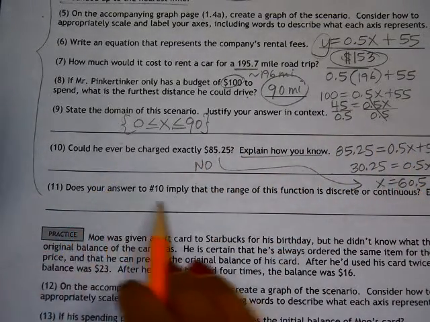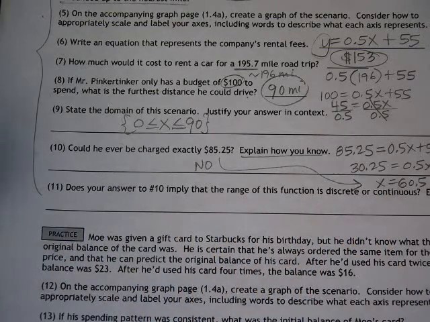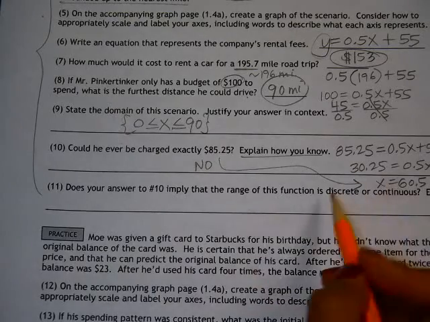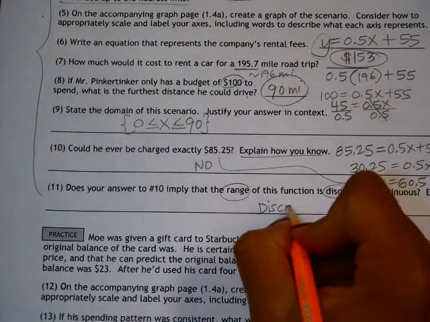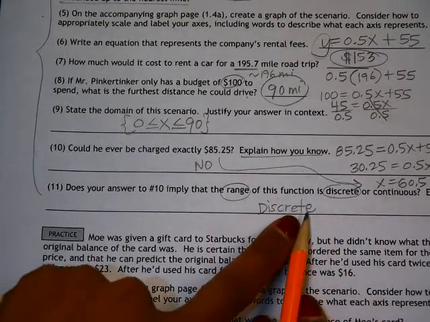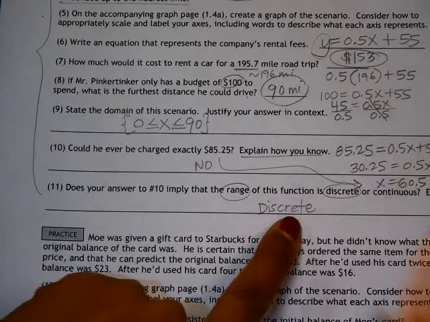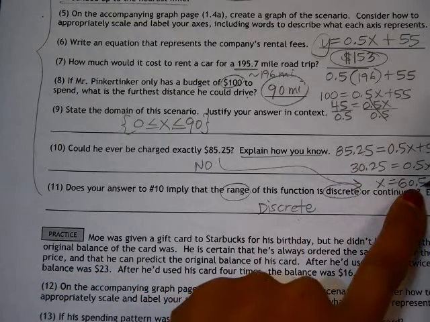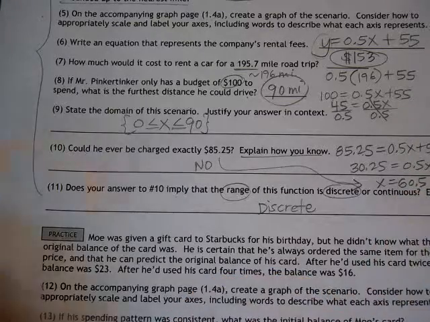Alright, does your answer to number 10 imply that the range of this function is discrete or continuous? Explain. So this implies that the range is discrete because he's never going to get charged $85.25. He's going to get charged for rounding up the number of miles. So he would be charged for 70 miles, not for 60.5 miles.